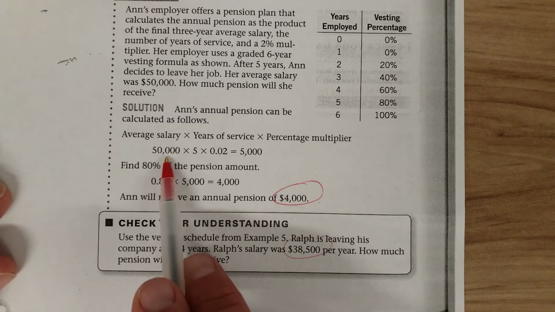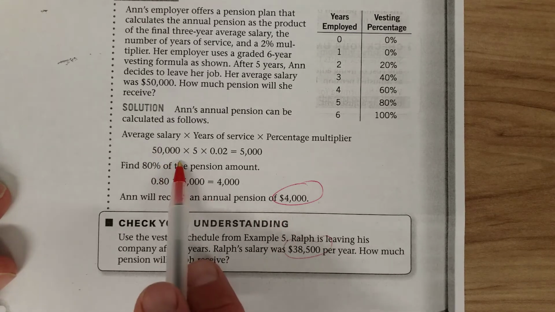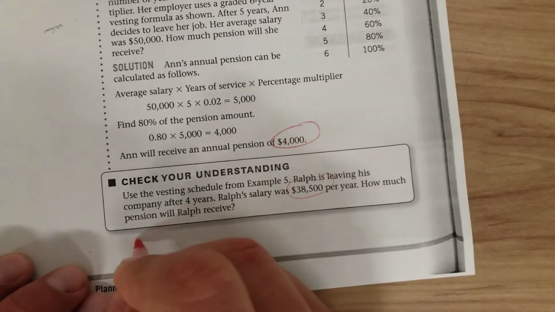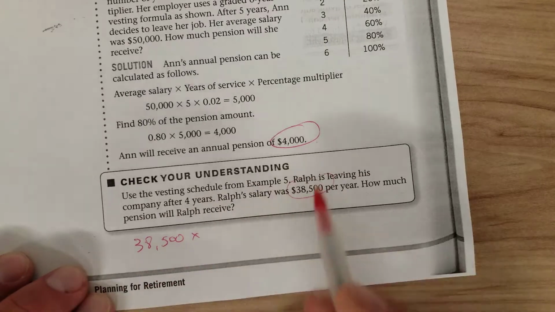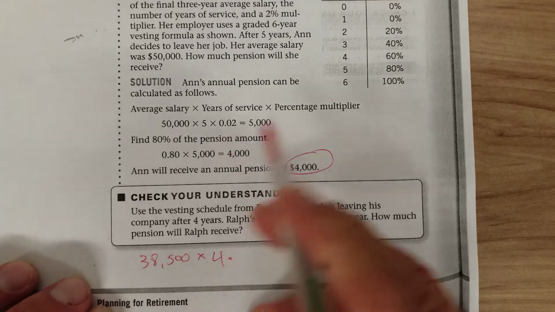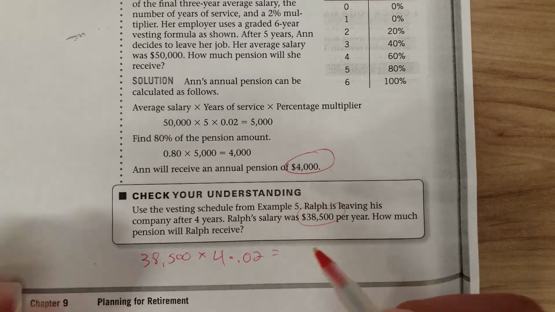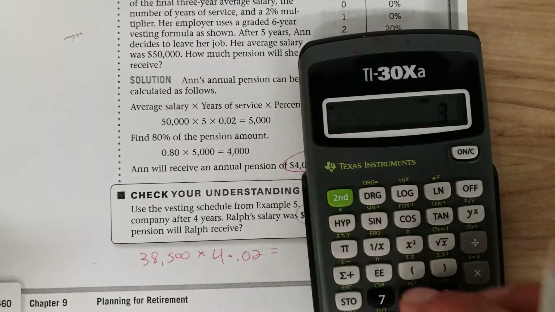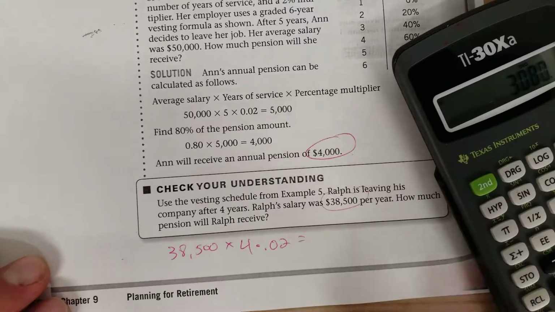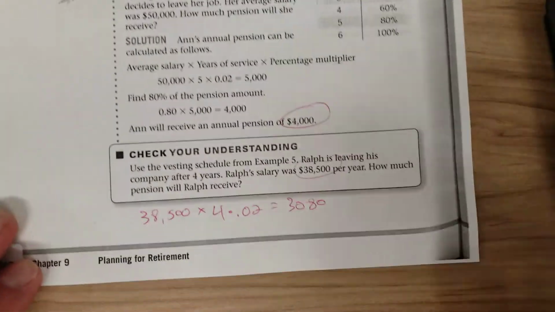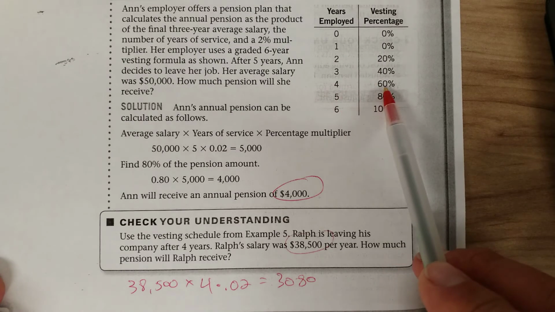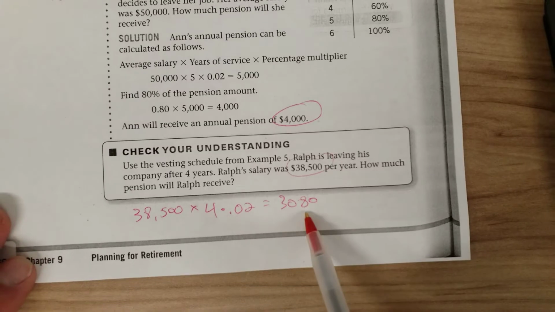So we're just going to do the same thing we did up here, but instead of $50,000, we're going to use $38,500. So we're going to do $38,500 times the years of service, but this is only 4, times the multiplier, 0.02. We're going to get that number, which is 3,080. But he's only been there 4 years. So he's only 60% vested, which means he's only going to be able to keep 60% of that.